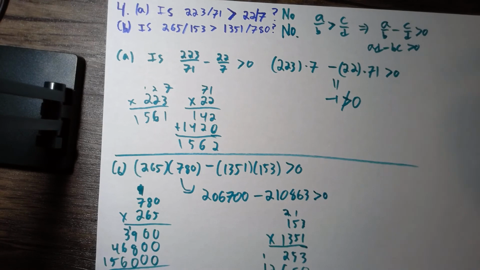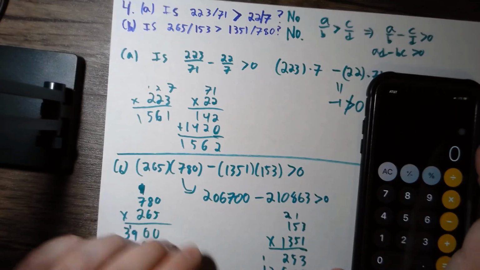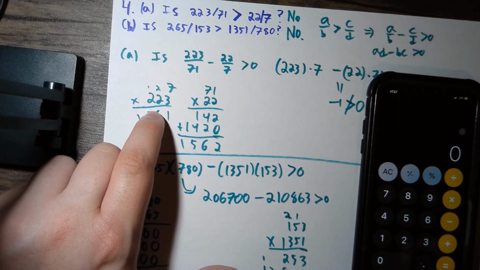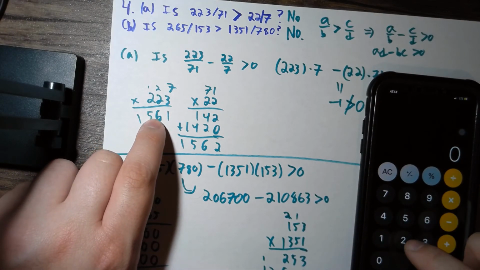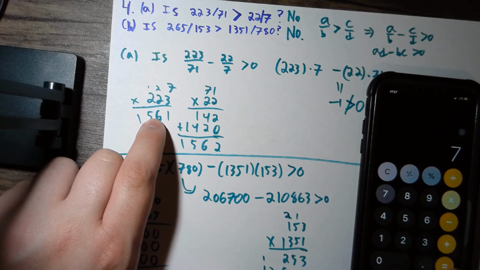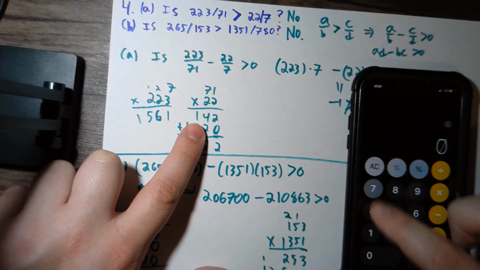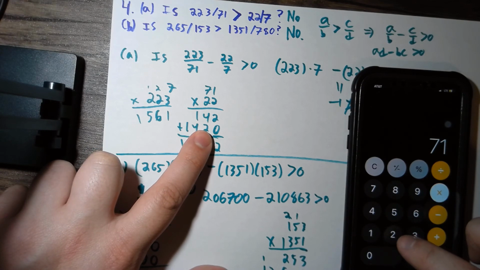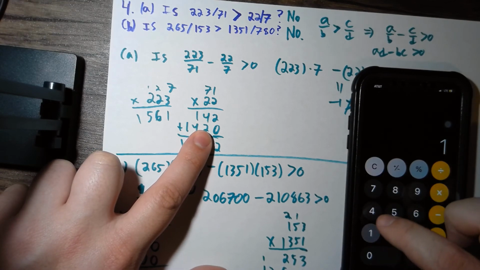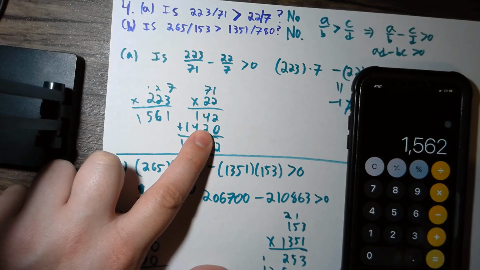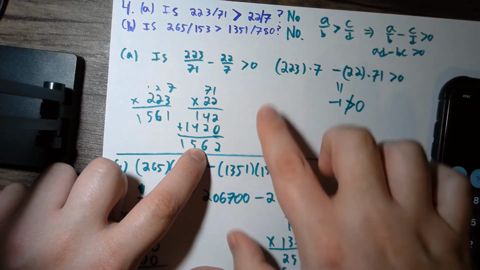So it's just a question of doing some multiplication, and hopefully I did this multiplication right. I'm just going to double check. So here, 223 times 7 is 1561, so that one was right. And then 71 times 22 is 1562, so this one is right.